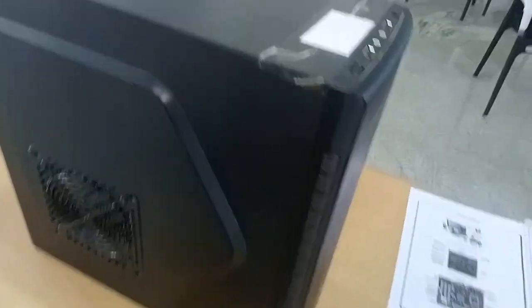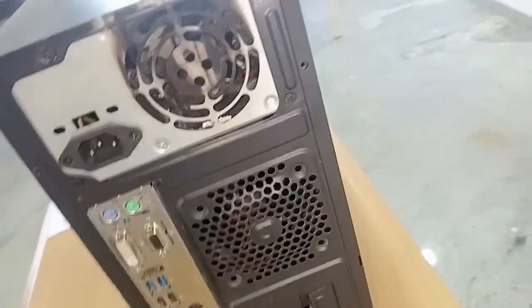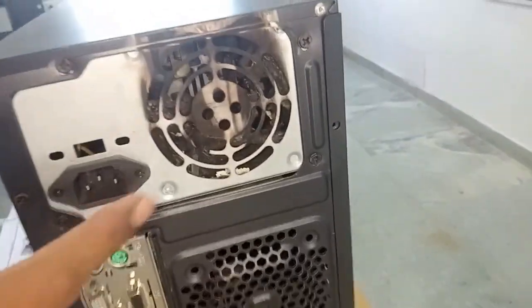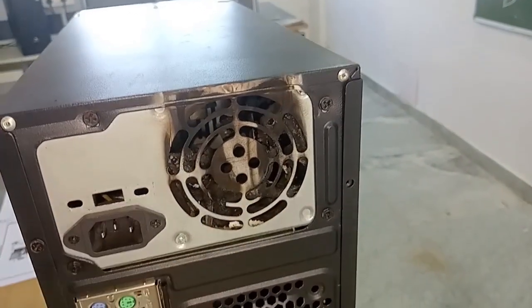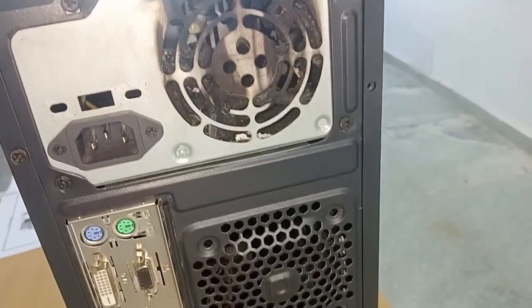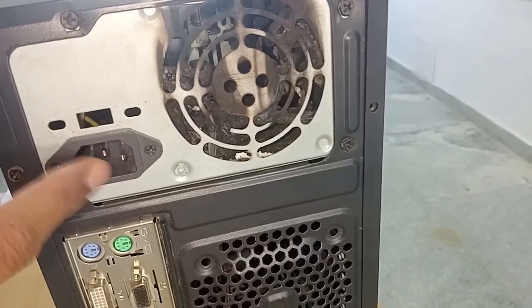So this is the entire cabinet structure, and the back side of it is actually already a damaged piece, right? So this is an SMPS unit. This silver color portion is the SMPS, and this is a connector for the SMPS, the power supply unit.